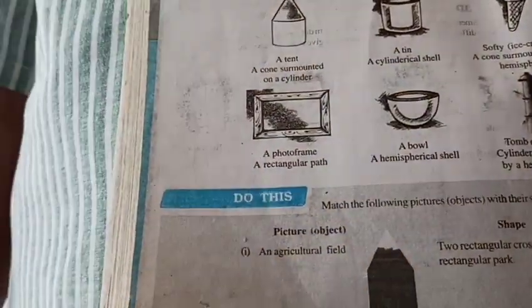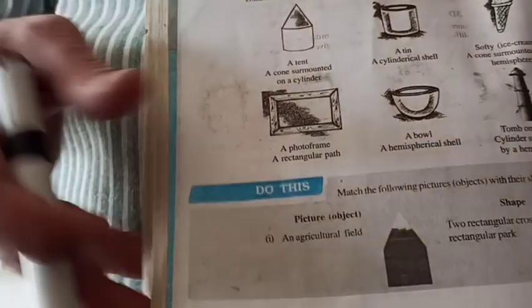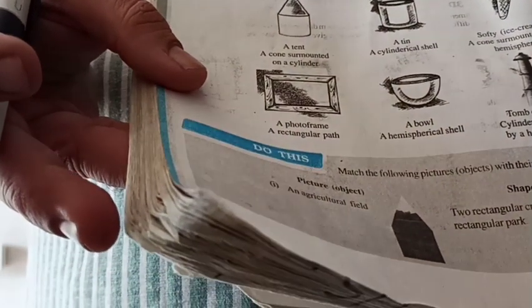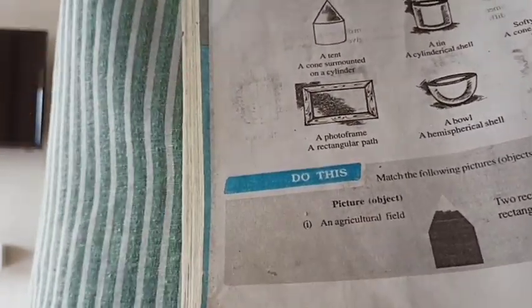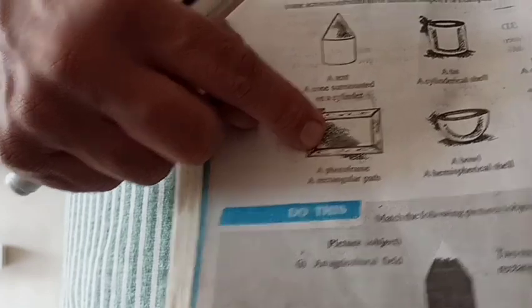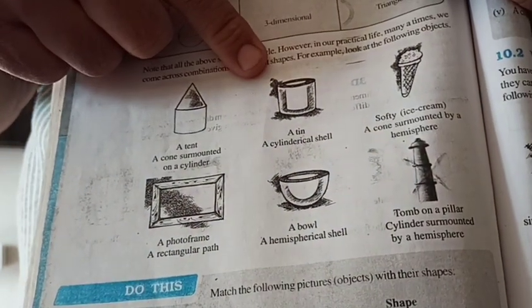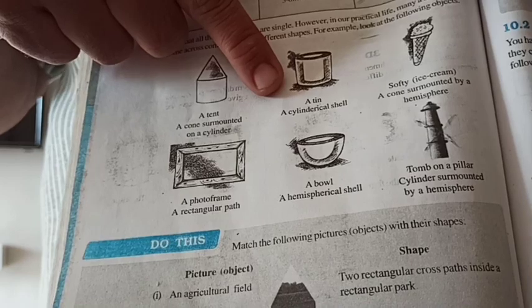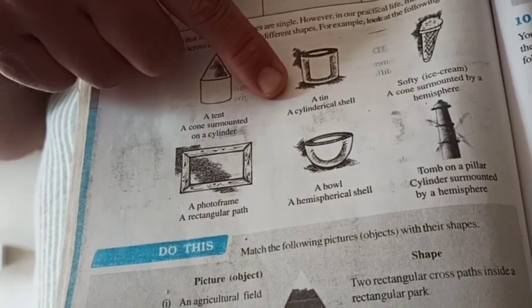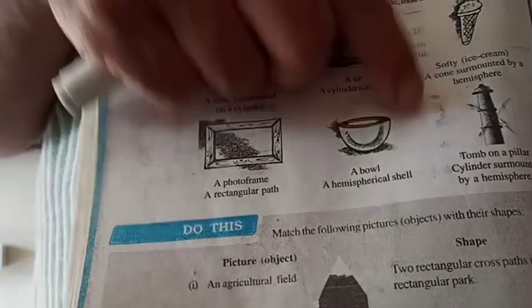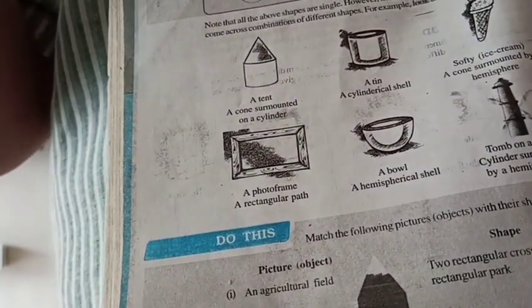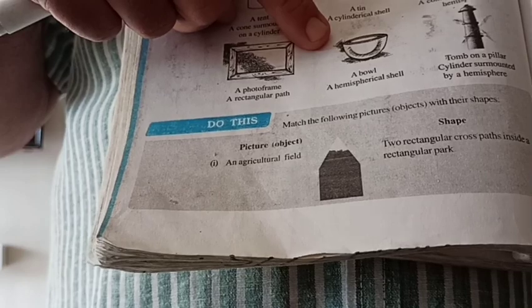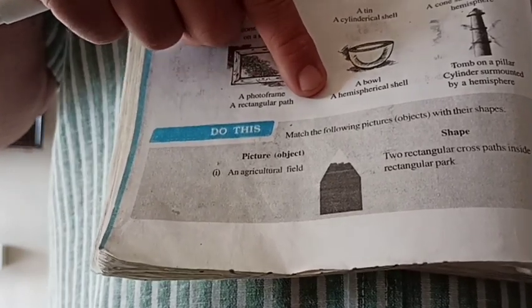Similarly, a photo frame. A photo frame has a rectangular path, meaning the border has a rectangle and another rectangle inside, so it makes a rectangular path. Here a tin, a cylindrical shell, means two cylinders like that, one smaller, the other bigger. Here a bowl, a hemispherical shell.